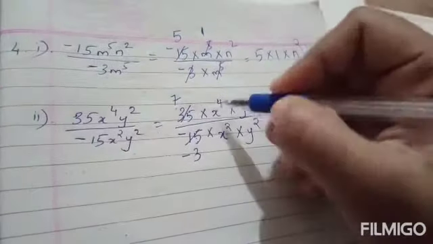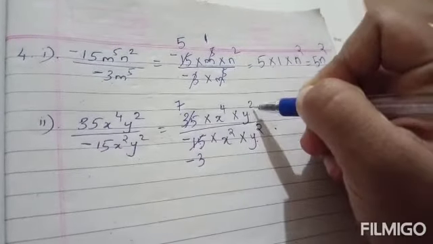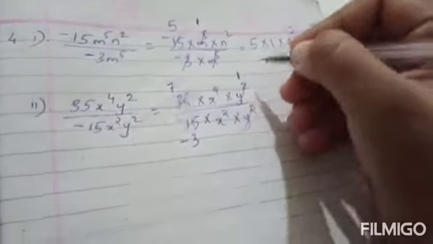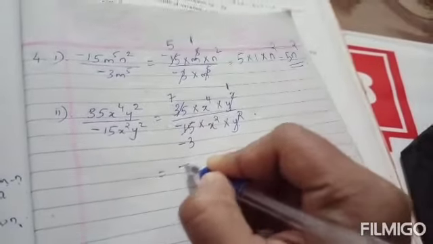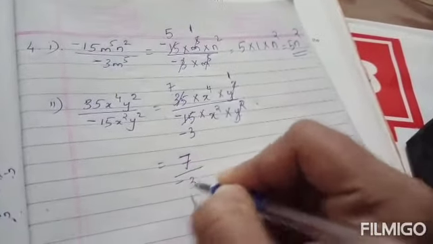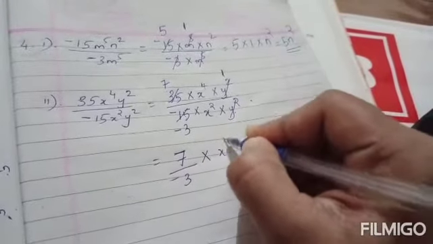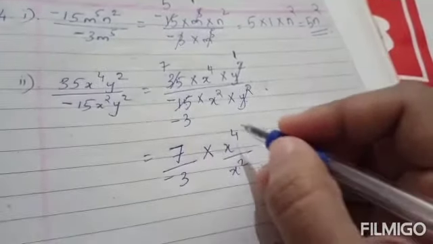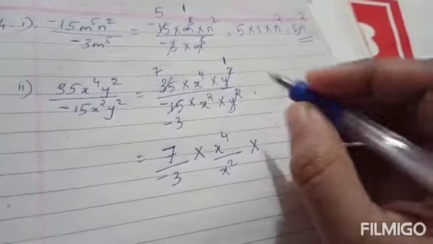Now y square divided by y square, we know that it is 1. So now we got minus 7 by minus 3, that we can write together, into x raised to 4 by x square. Since they have the same base, we can divide it. Now into 1.